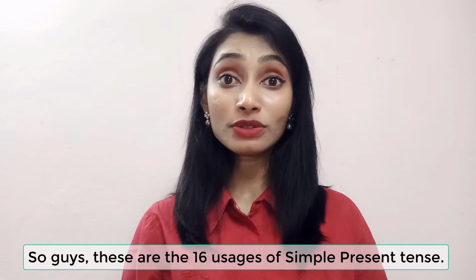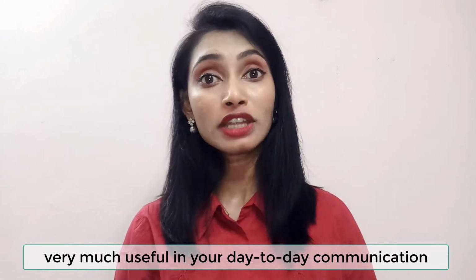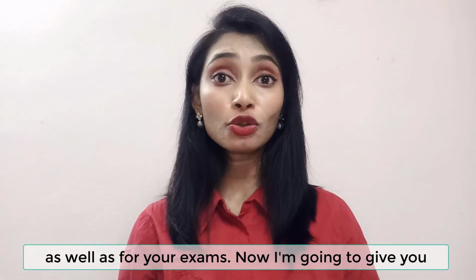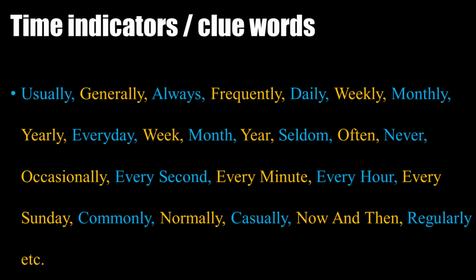So guys, these are the 16 usages of simple present tense. Do go through them meticulously because they will be very much useful in your day-to-day communication as well as for your exams. Now, I'm going to give you very important clue words or time indicators for simple present tense. Look at this. Usually, generally, always, frequently, daily, weekly, monthly, yearly, every day, week, month, year, seldom, often, never, occasionally, every second, every minute, every hour, every Sunday, commonly, normally, casually, now and then, regularly, etc. are the time indicators of simple present tense.